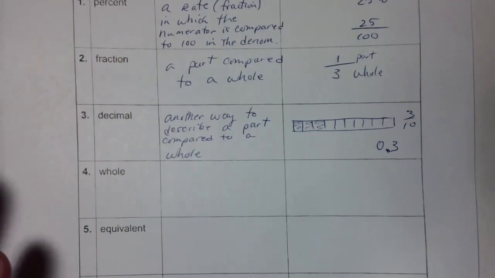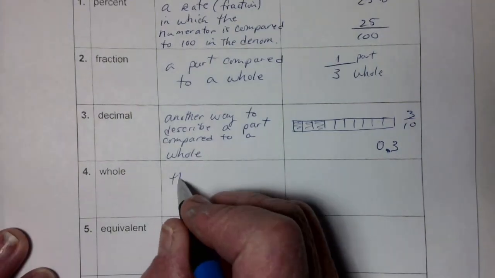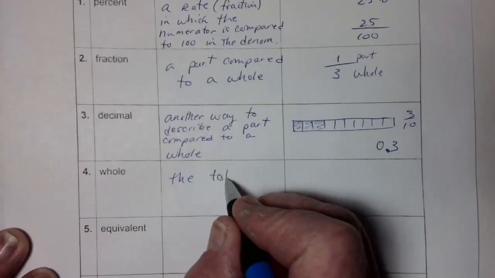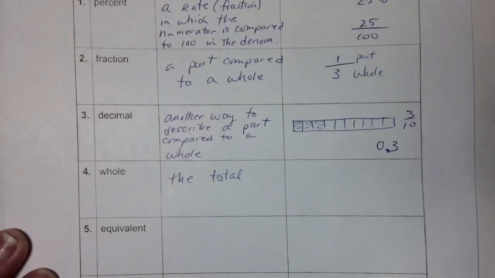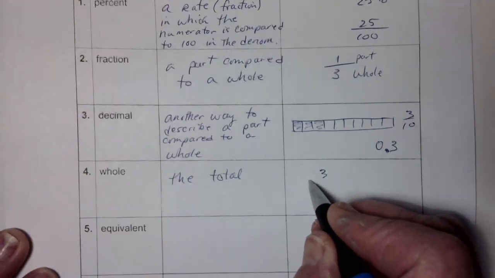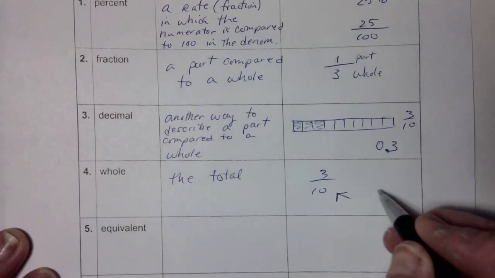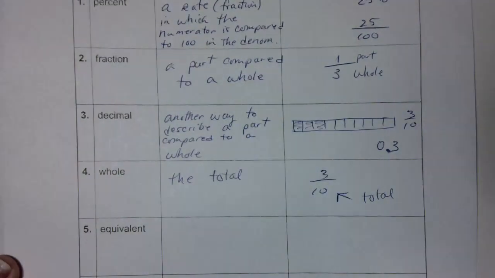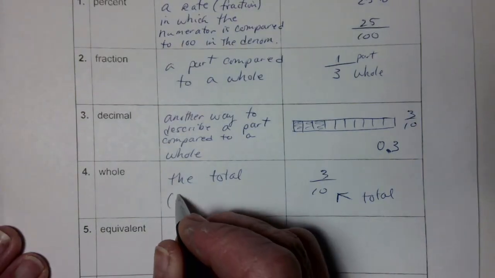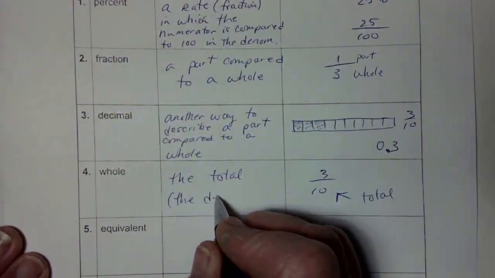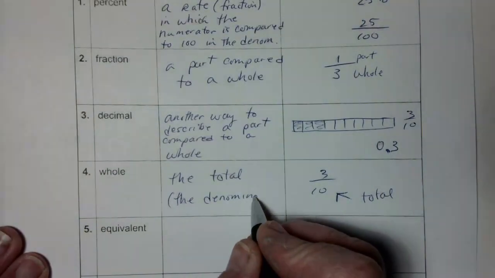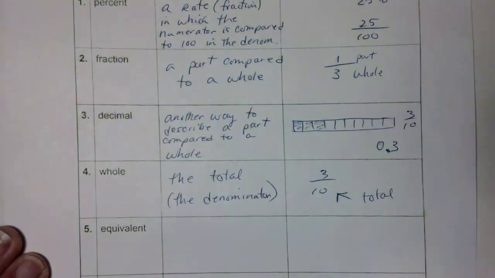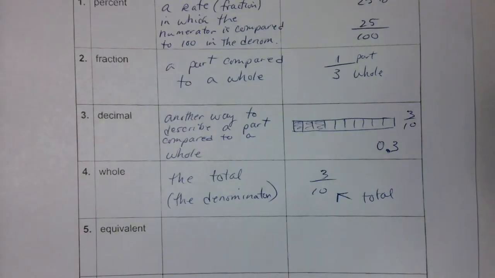Okay, what's a whole? The whole is the total. In this case, 3/10, 10 is the total. It's all you have that you're talking about. The bottom number, the denominator. Let's put that in parentheses. The denominator. Total is always in the denominator.